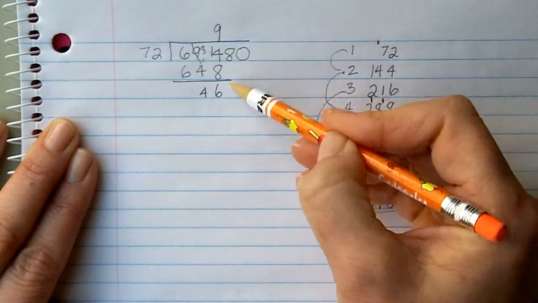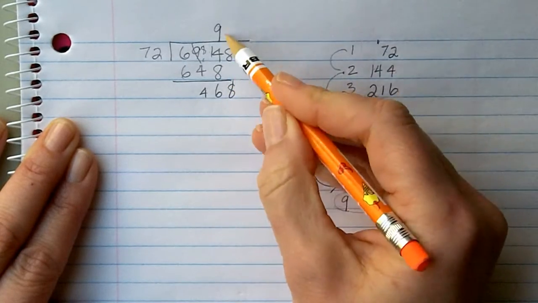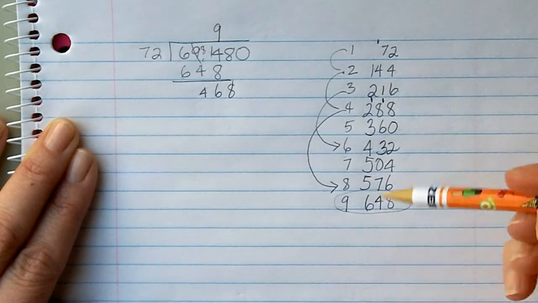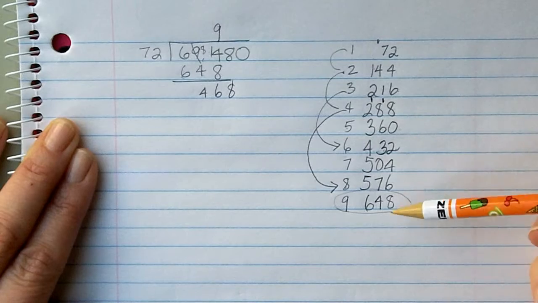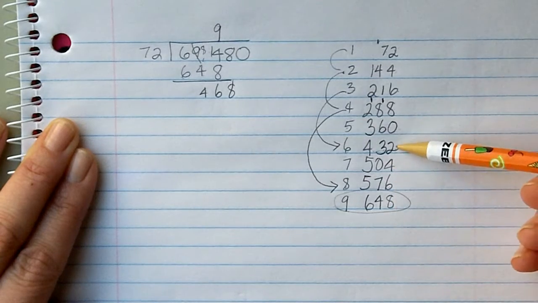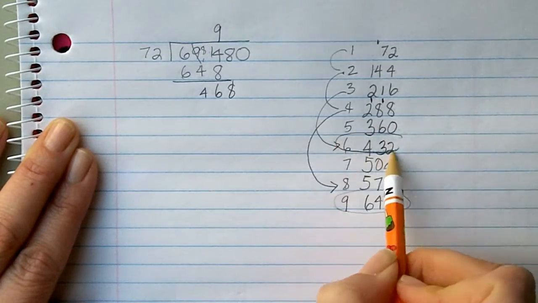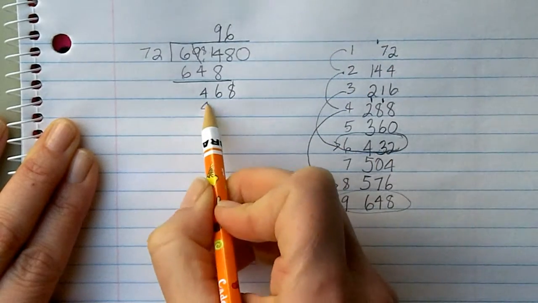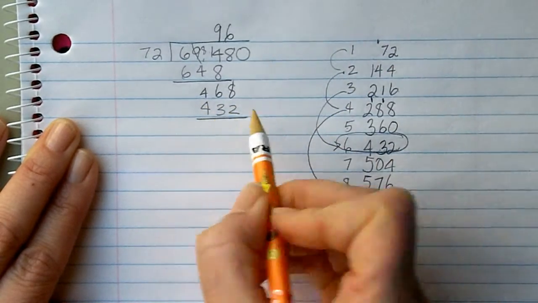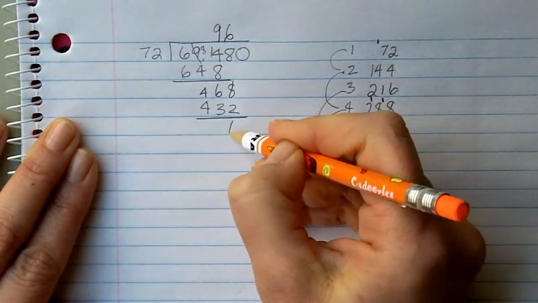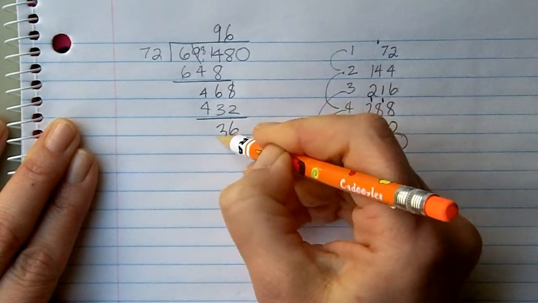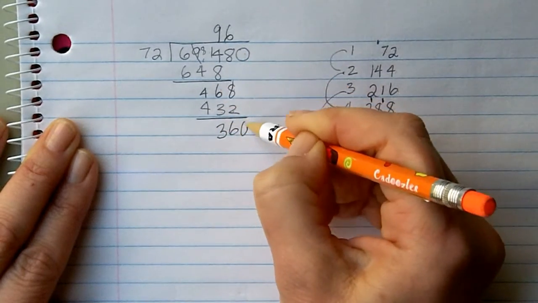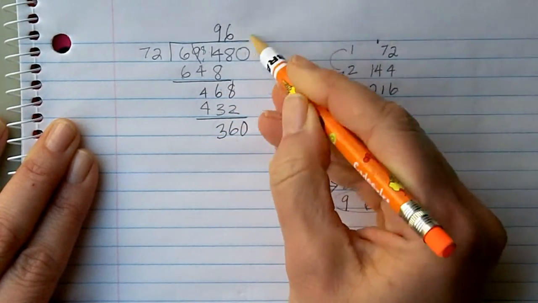Now we're going to bring our 8 down so that we can figure out how many 10s there are going to be. And we see it's the number 468. So we'll look up, and as soon as we find a number that's smaller than 468, we'll use that in our long division, 432. So now we'll subtract here, and we'll get 6. Subtract here, we'll get 3. Bring our 0 down, and this answer will give us our ones place.